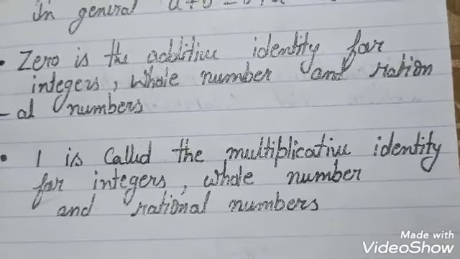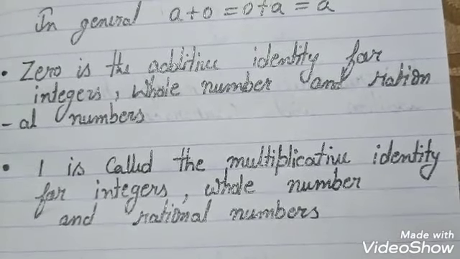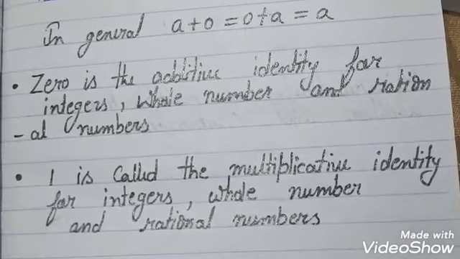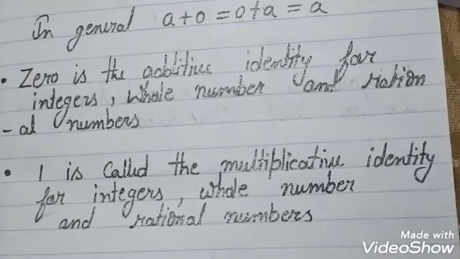Similarly, 1 is called the multiplicative identity for integers, whole numbers and rational numbers, because when we multiply 1 to any number, the result is again the same number.